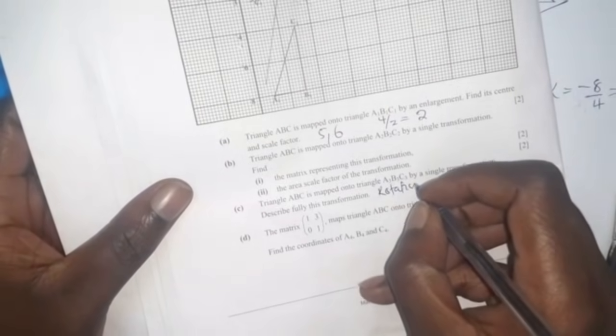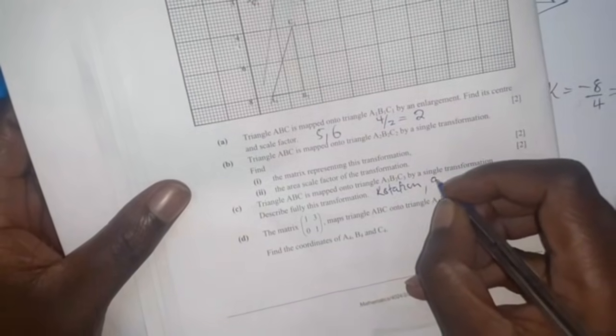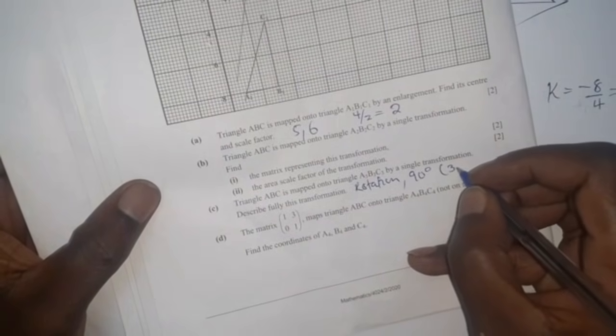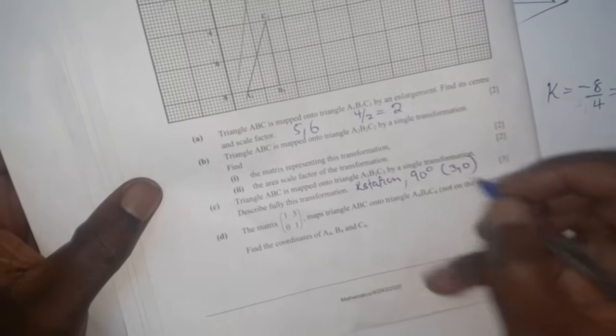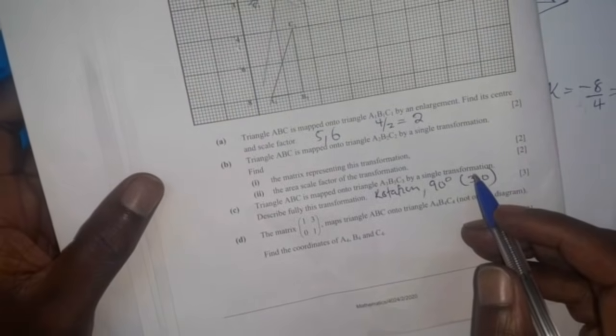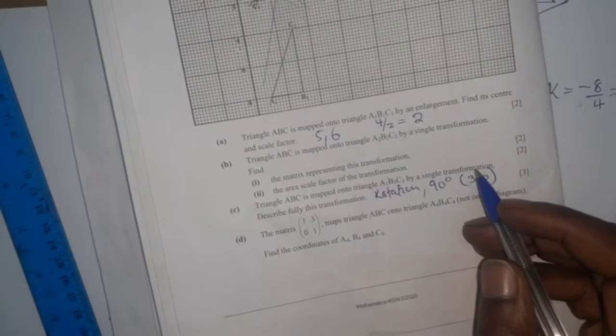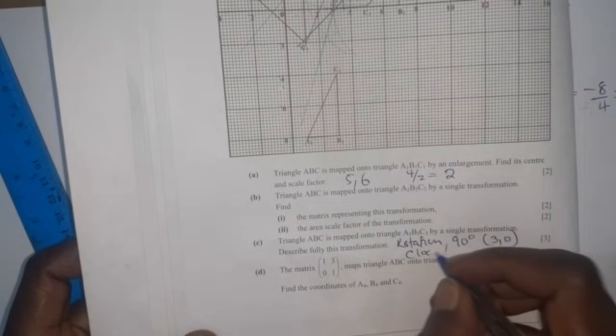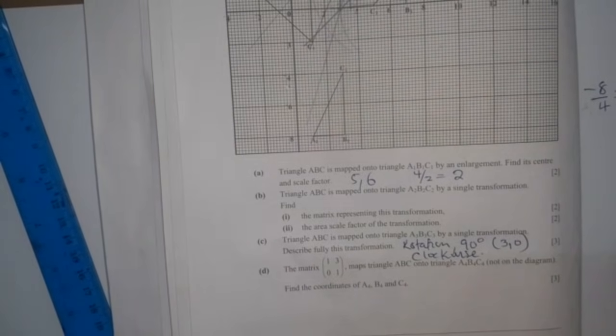You can say rotation, 90 degrees angle, and the center is 3,0. And this is in a what? Clockwise direction, from this point to this one. All right, so let's look at the other one.